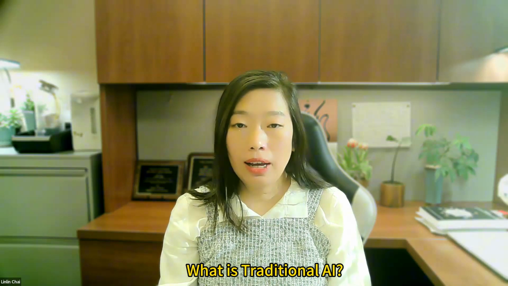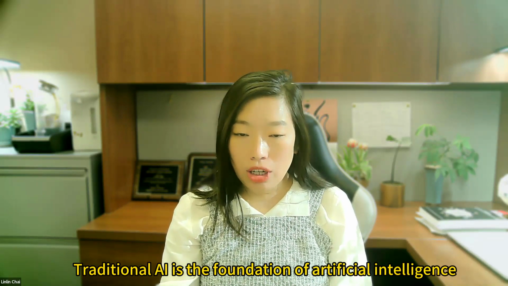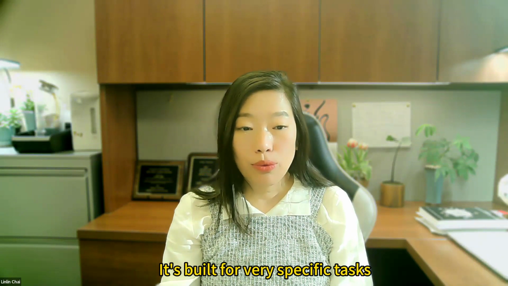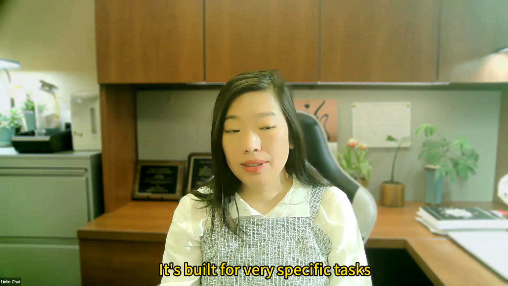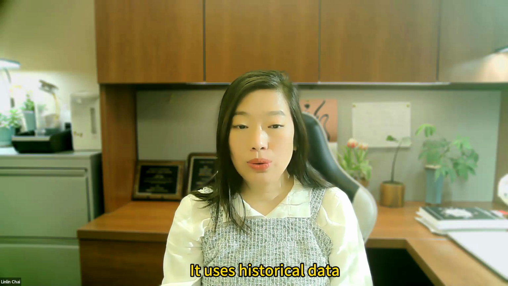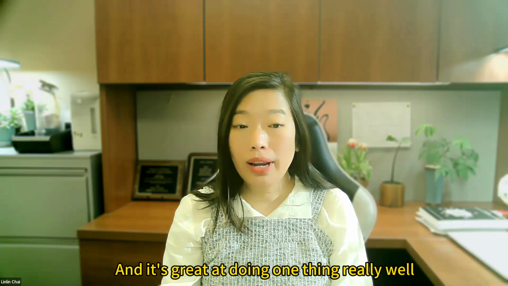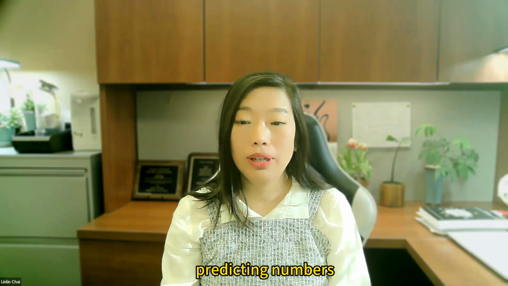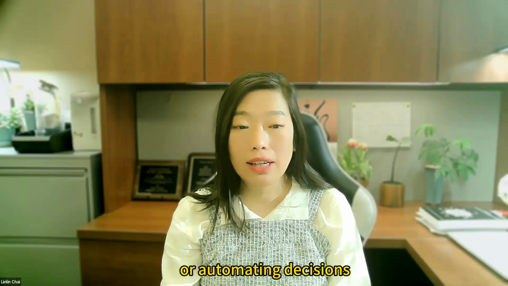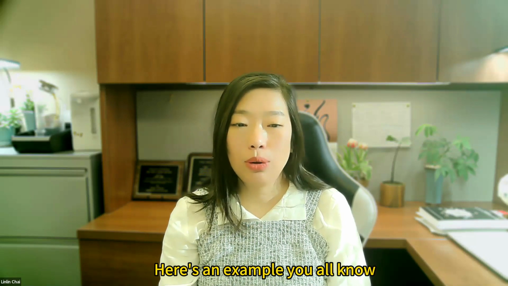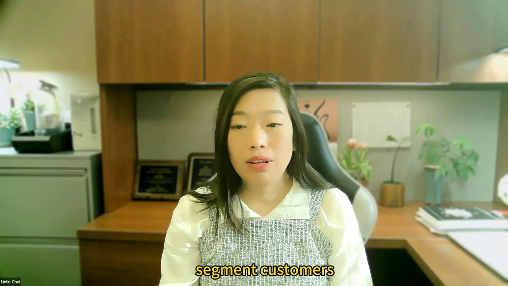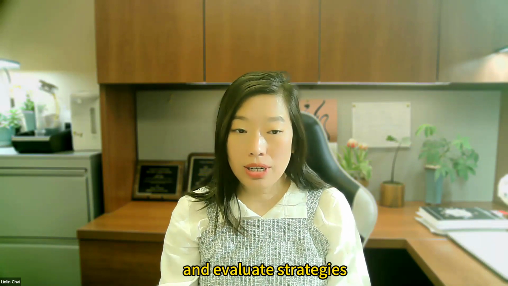What is traditional AI? Traditional AI is the foundation of artificial intelligence. It's built for very specific tasks. It follows rules, it uses historical data, and it is great at doing one thing really well, like classifying data, predicting numbers, or automating decisions. Here is an example you all know, Genius. We use Genius this semester to run market simulations, segment customers, and evaluate strategies.